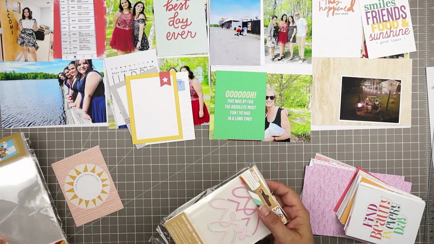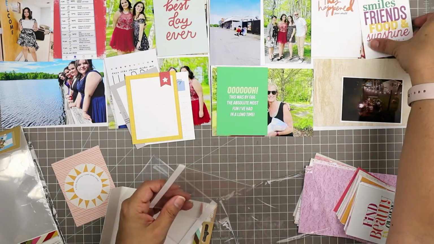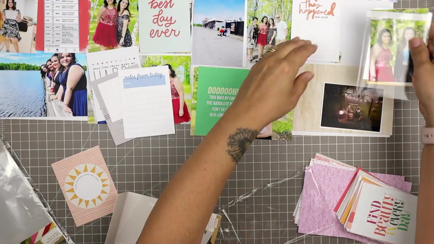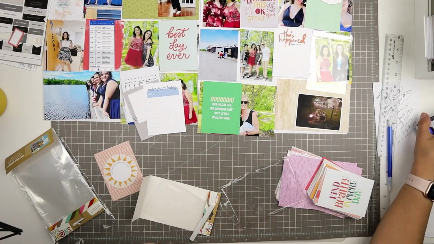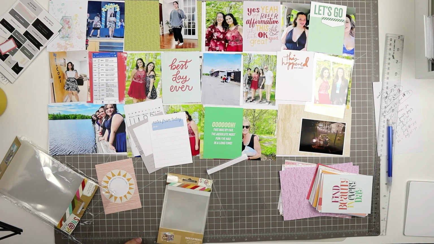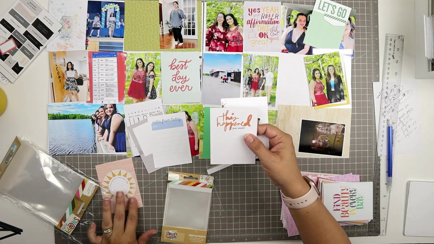I picked out a couple there that either the sentiments or the color schemes worked for. And I don't know exactly where I'll put them yet, but I'm pretty sure that I'll want to put some journaling below the one of my daughter with her friend with a suit, because that's her longtime friend Leah that we want to make sure that we document.